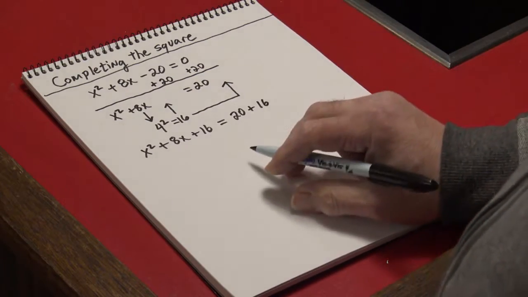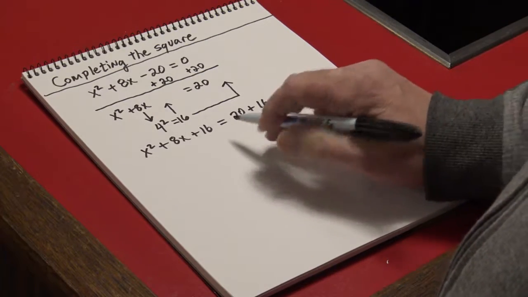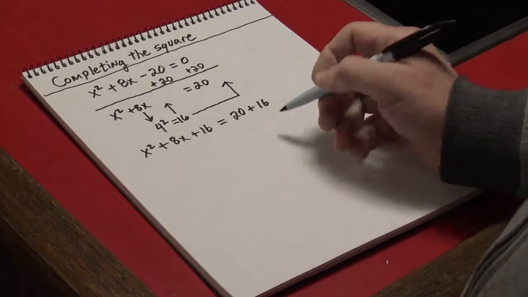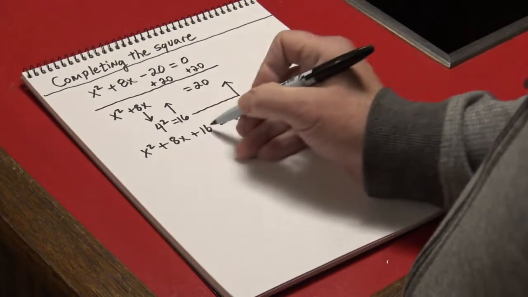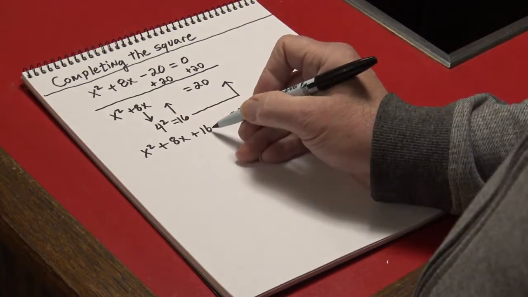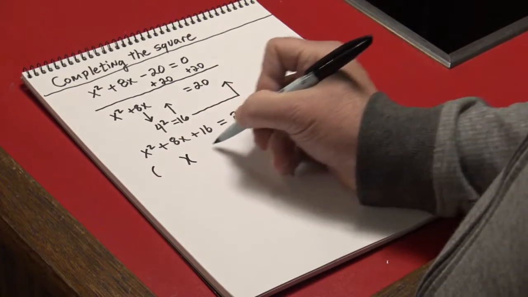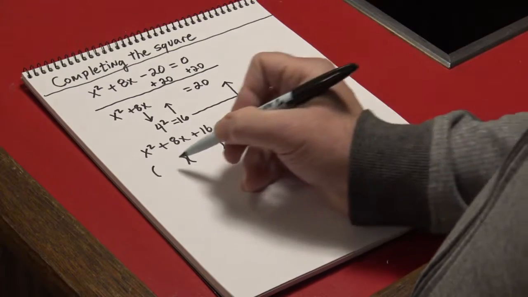So essentially we're not changing the value of the equation since we're adding the same thing to both sides, but we will be changing the way it looks. Here we now have a perfect square trinomial which is factorable into two binomials.